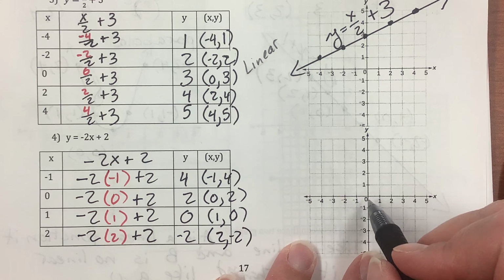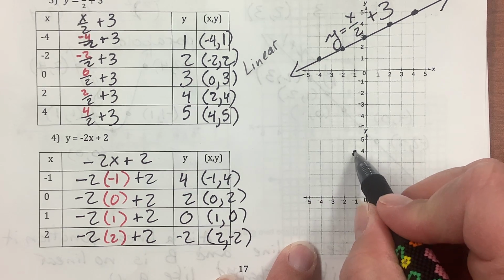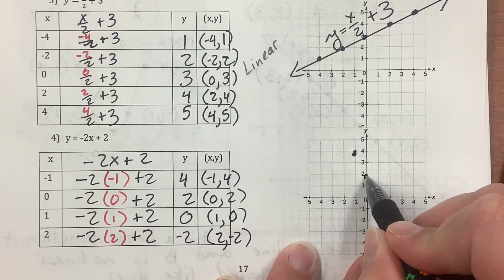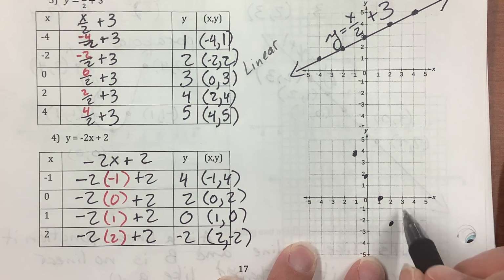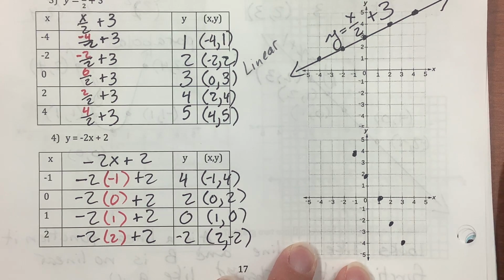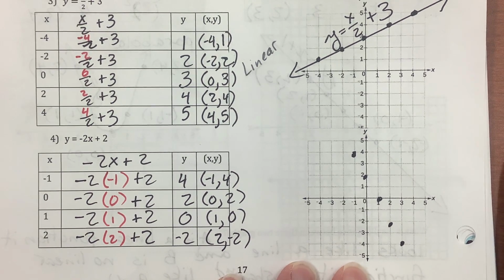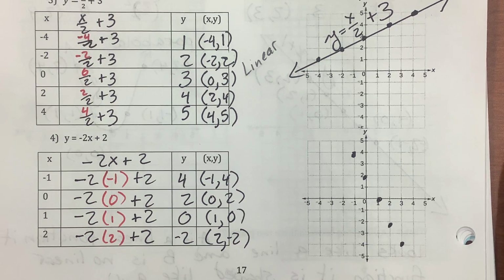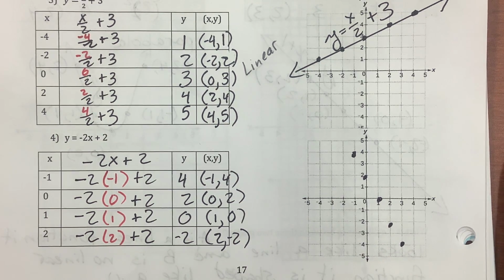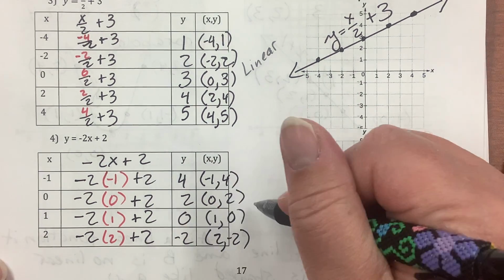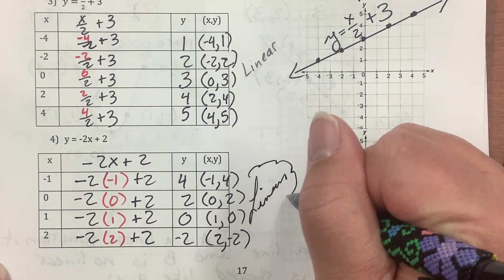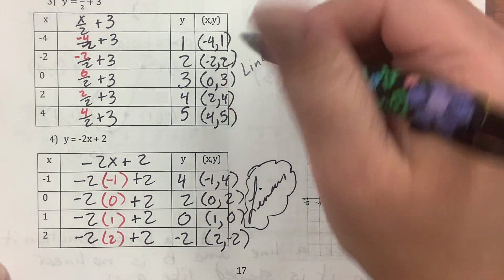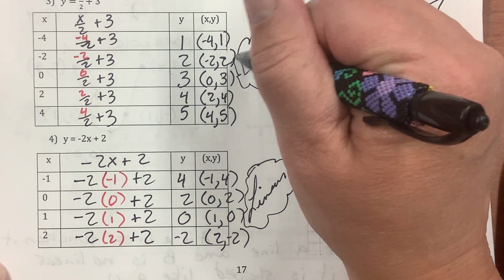Time to graph. -1, +4; 0, 2; 1, 0; 2, -2; 3, -4. Oh, I kind of just did that last one in my head. Sometimes that happens. I added my own point down here. That's okay. This is going to be linear. Obviously, those are making a line. Let's put a little puffy cloud of happiness around the linear. You know what? I want some happiness around my pencil linear, too.